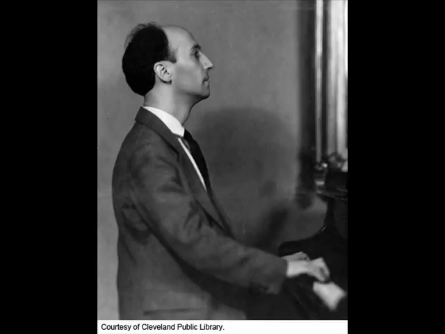Let's take one of the French suites, which has an allemande that ends like this. Now it would be quite inappropriate to put a pedal down to blend these tones together.